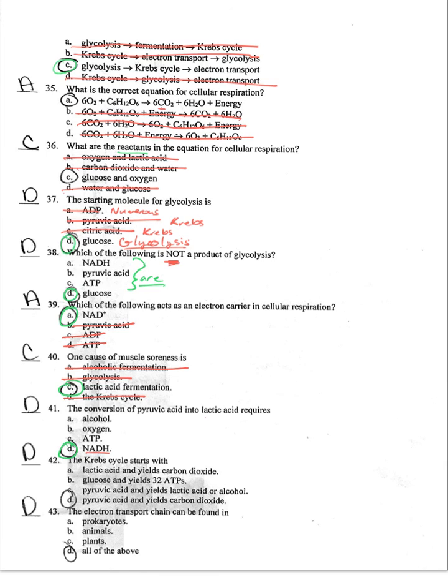NADH is required. The ATP is made in glycolysis. The only reason you need fermentation to occur is to keep glycolysis going. So ATP is not required for turning pyruvic acid into lactic acid. You don't need oxygen. In fact, this happens only when there is no oxygen available. And alcohol is not involved in lactic acid production. In fact, it's the product instead of lactic acid in bacteria and yeast.